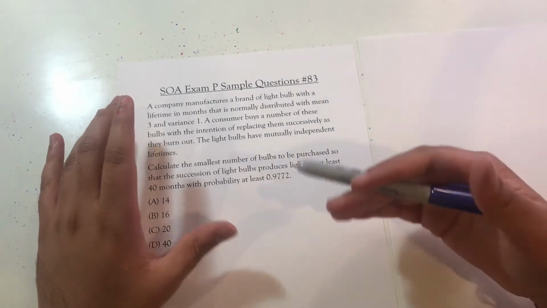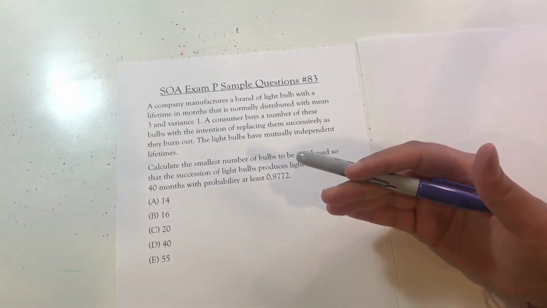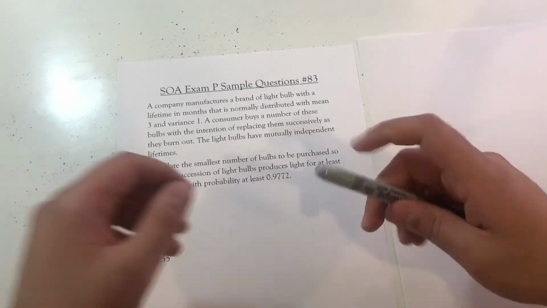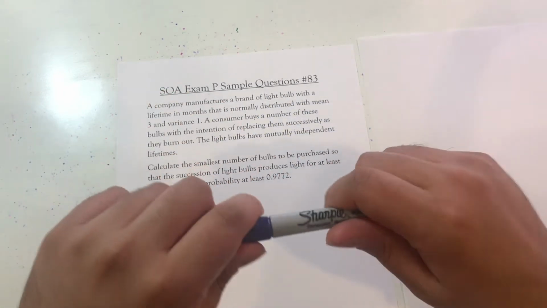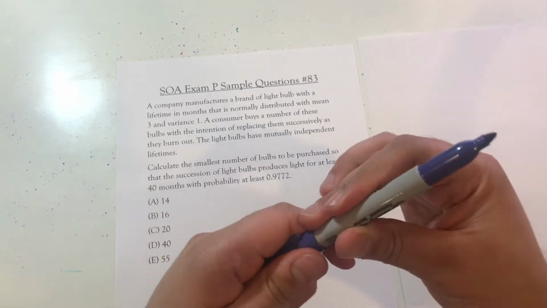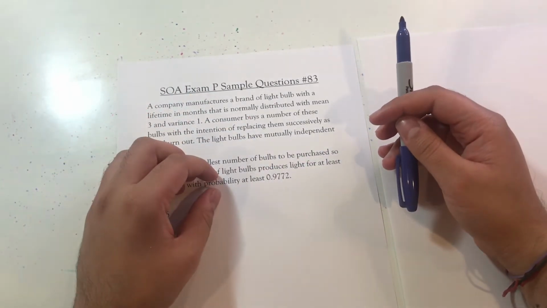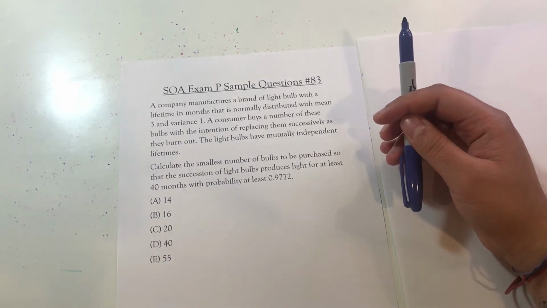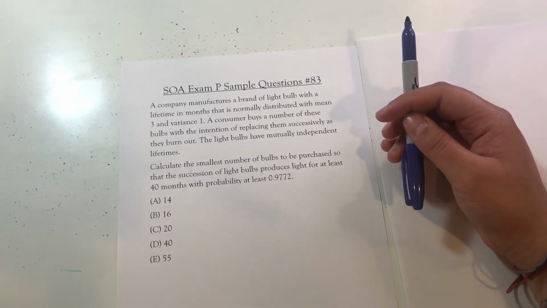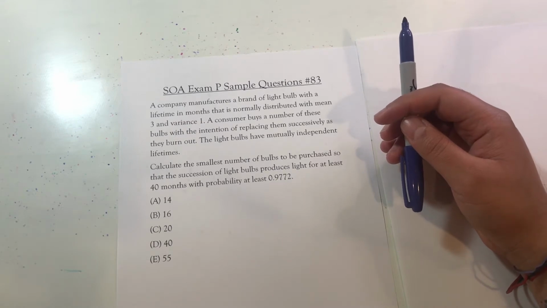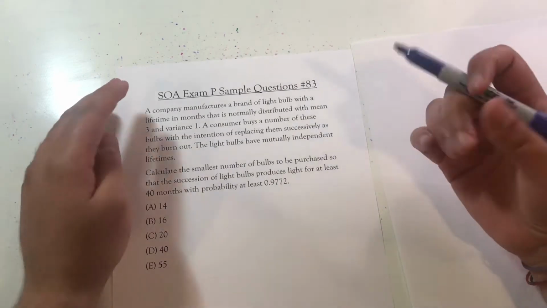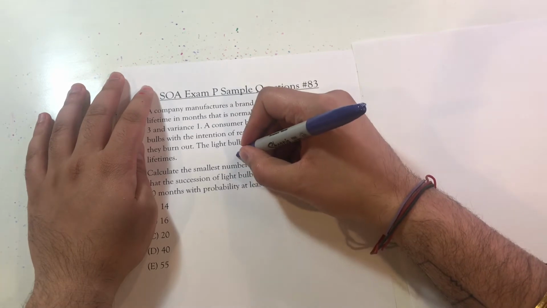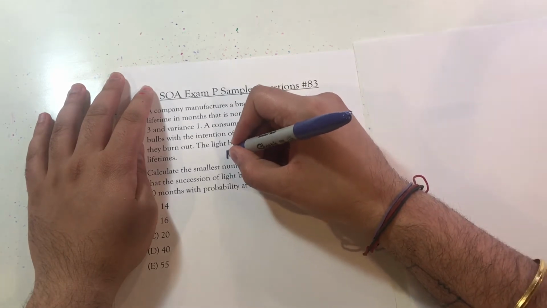If you're going through these questions in order, there's been a group of these that you would have just gone through. So what are we being asked to find? We need to know the smallest number of light bulbs. That's what we're trying to find, the number of light bulbs, so we'll call that n.